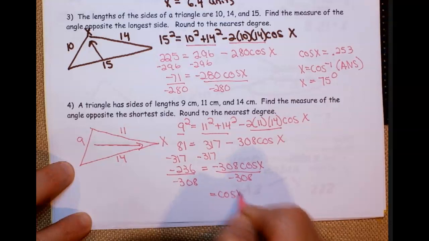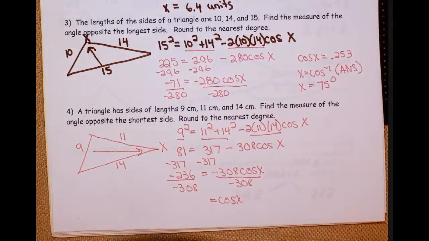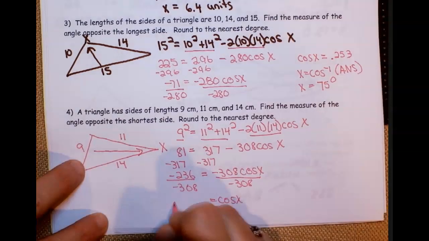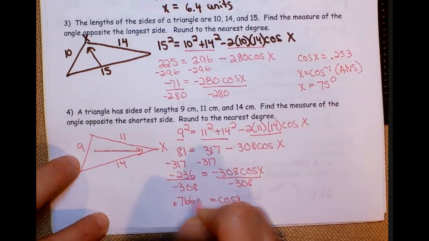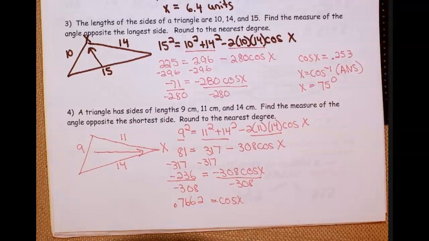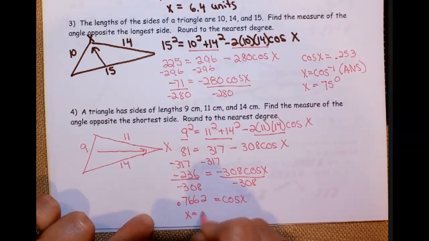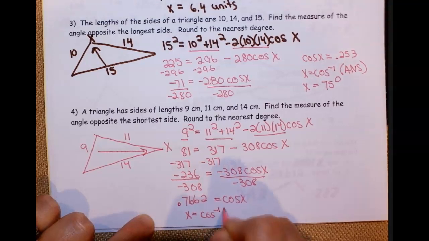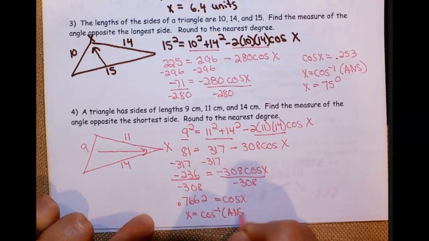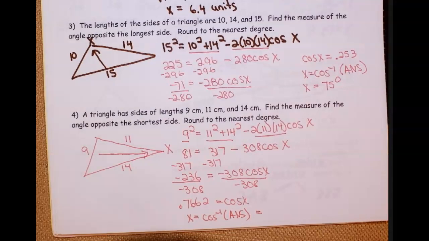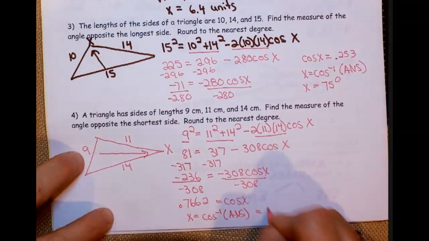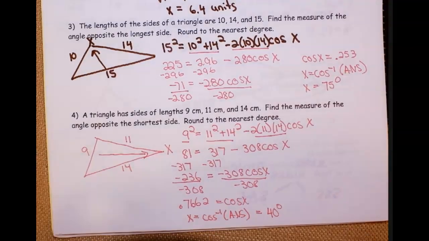We've got cosine of x is equal to 0.7662. Again, we're looking for that angle, so we've got to go do inverse cosine of our answer. And we end up with a 40-degree angle.